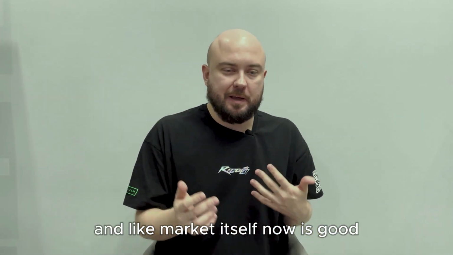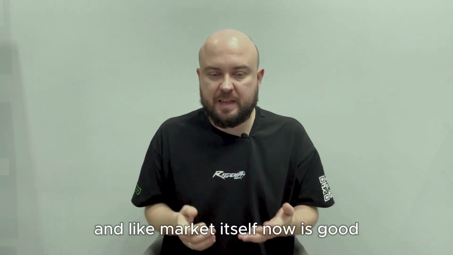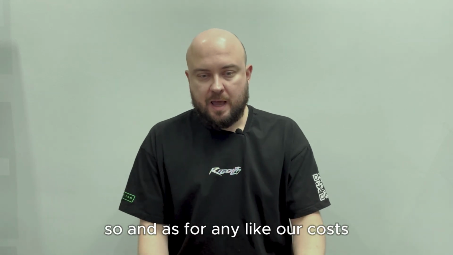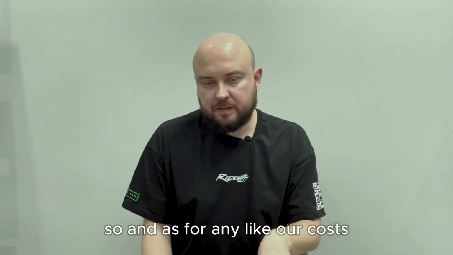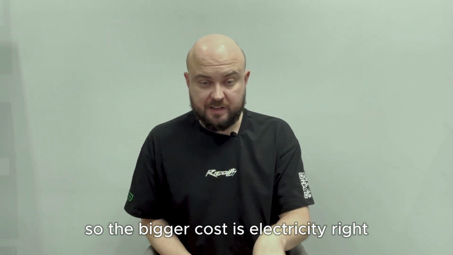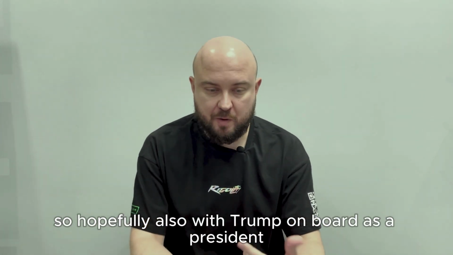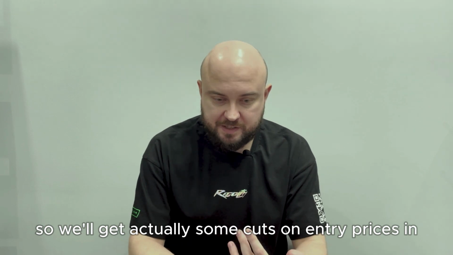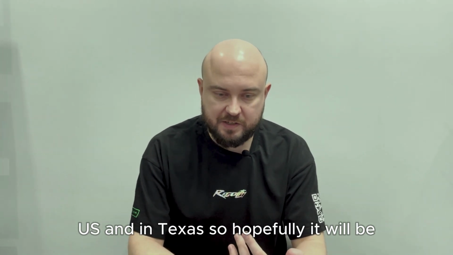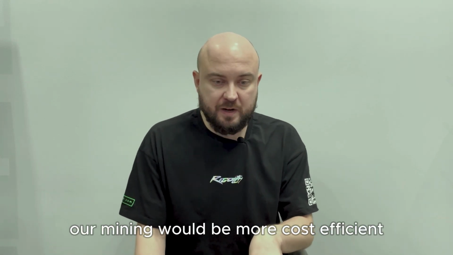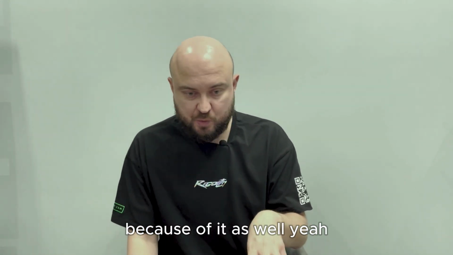The market itself is good now, and hopefully it will be even better. As for our costs, the biggest cost is electricity, right? So hopefully, with Trump on board as president, we'll get some cuts on energy prices in the US and in Texas. That would be beneficial, and our mining would be more cost efficient because of it as well.